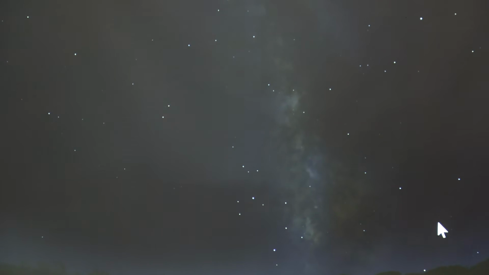As we move to the south, one thing that you can see perhaps is some fuzziness here. This fuzziness is the Milky Way. The Milky Way is, we are basically looking out into our galaxy, and we're looking in the direction of the center of our galaxy, right in that direction, where most of the stars are.